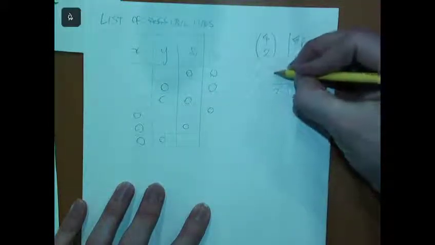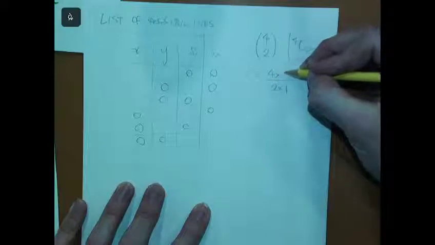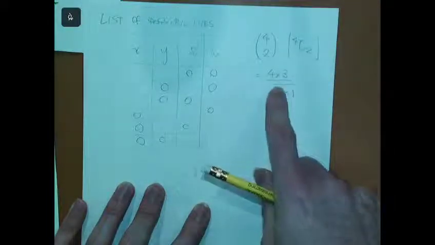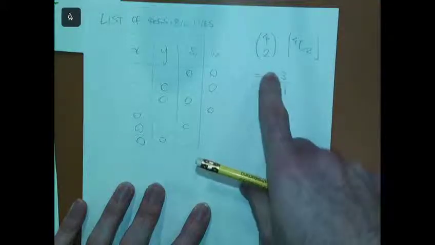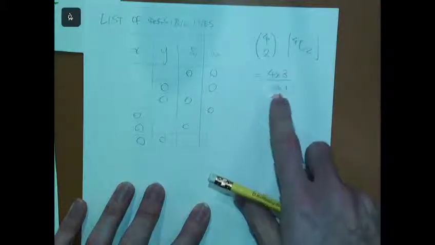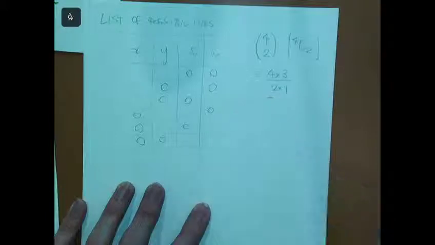And the way to calculate any choose, is to do the bottom number and start at it and go down to 1. And then do the top number and go down as far as you need to go to match the bottom number. So I've got 2 on the bottom, so I'll go 2 times 1. And then my top number, 4 times 3, I'll keep going down until there's the same number of terms as there are on the bottom.